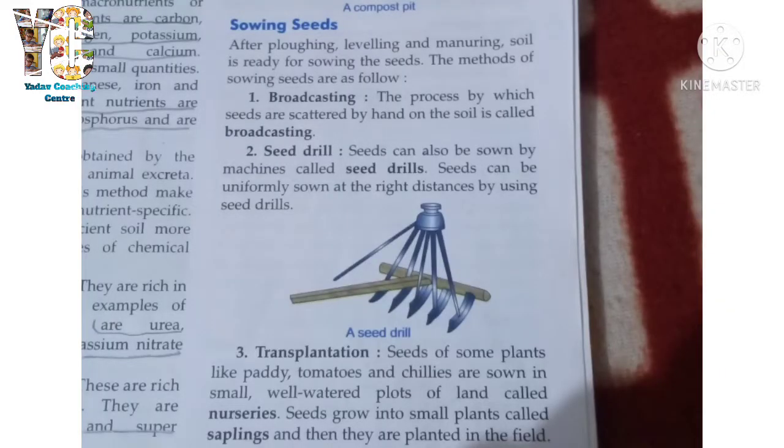Broadcasting is a process by which seeds are scattered by hand on the soil. 1 mark question, 1 line answer: when the seeds are scattered by hand on the soil, it is called broadcasting. Then number 2, what is a seed drill?